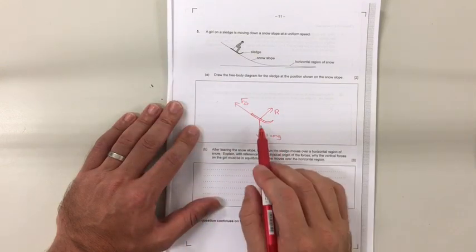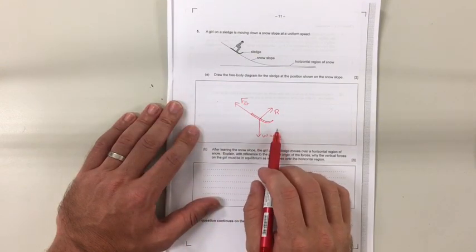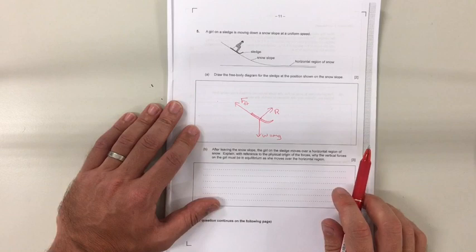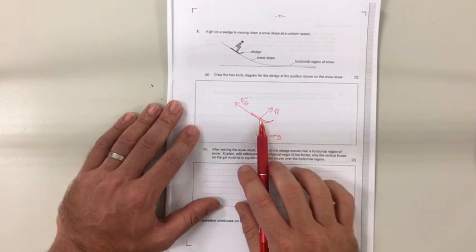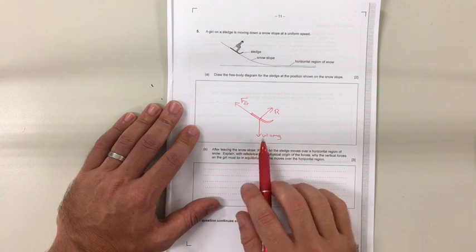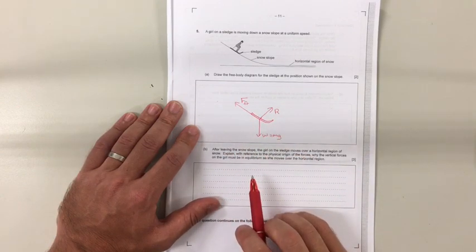that way. There is no thrust force pushing down. This sledge doesn't have an engine in it. She's not pushing along the floor, so there is no forwards thrust force. So these are your three forces.